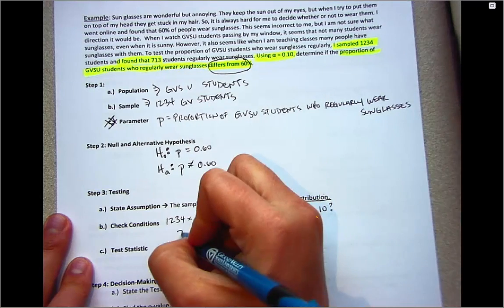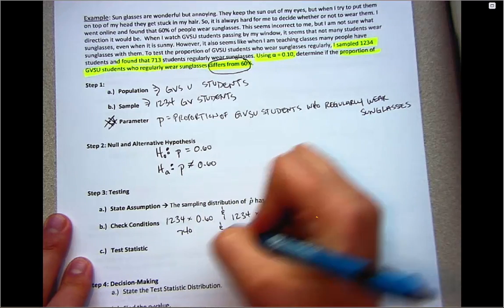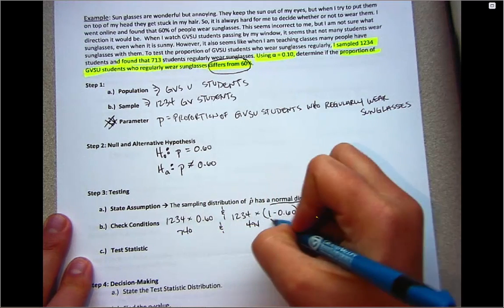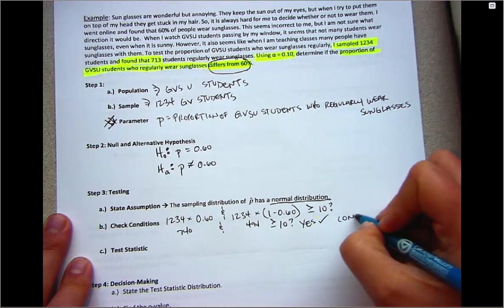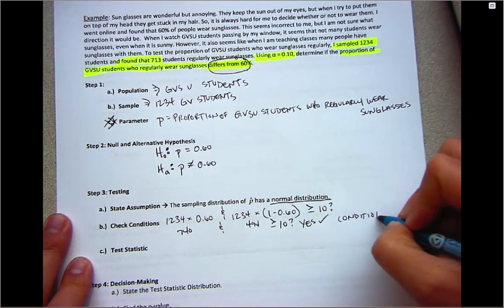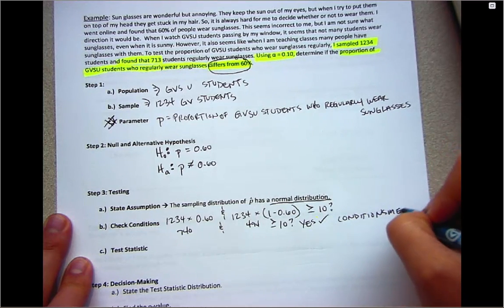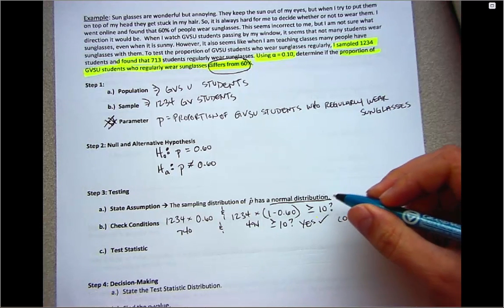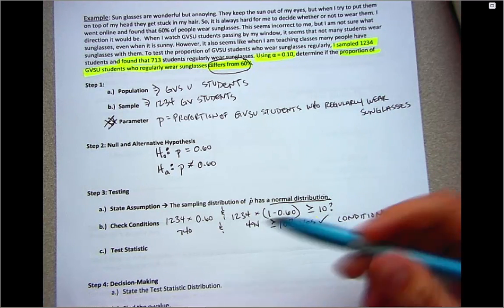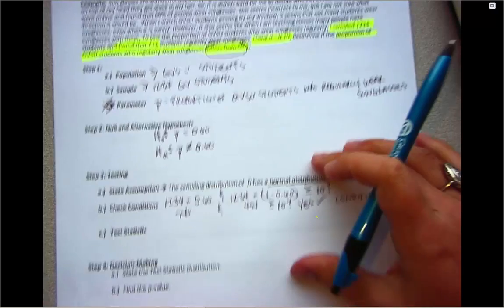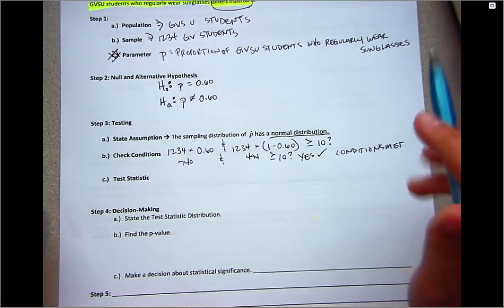So because those both are at least 10, our conditions are met. And remember, all that means is that the normal distribution has been verified, and so therefore the formulas that we use are okay to use.